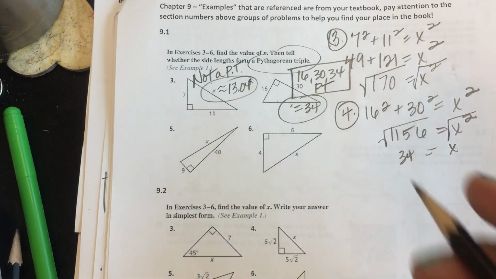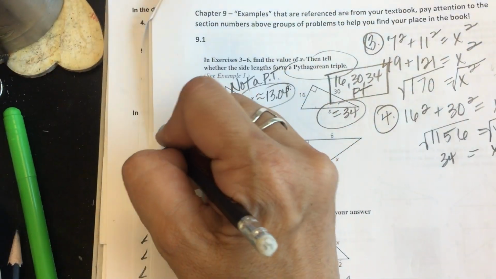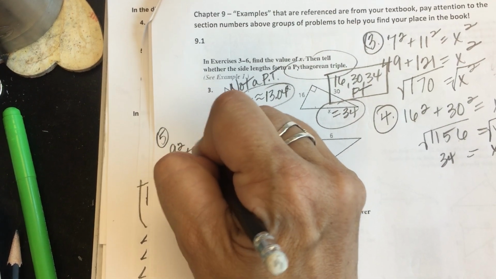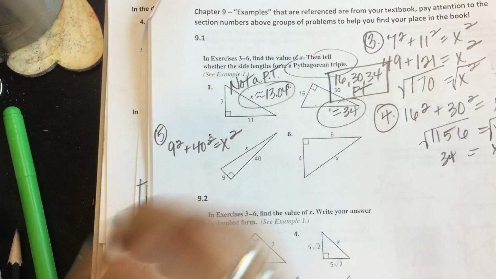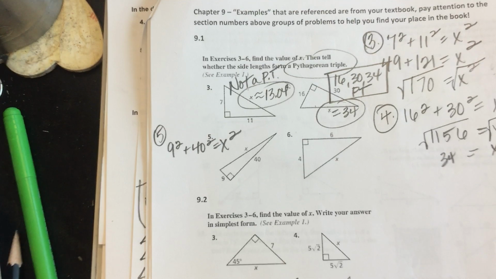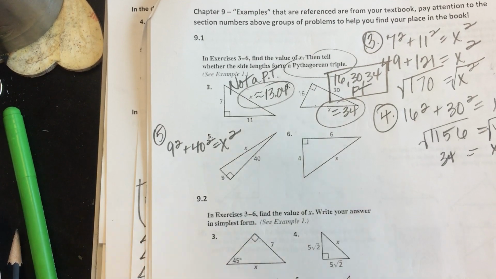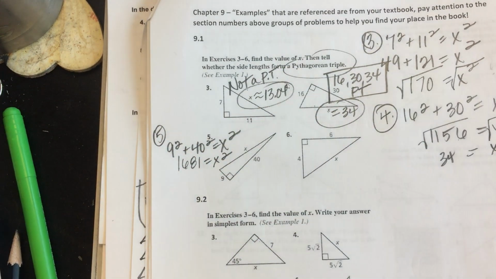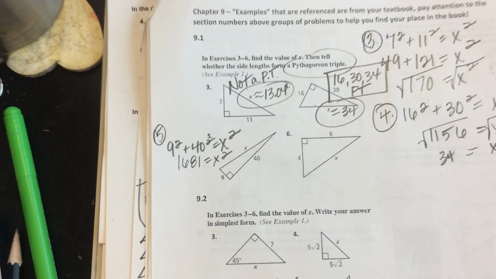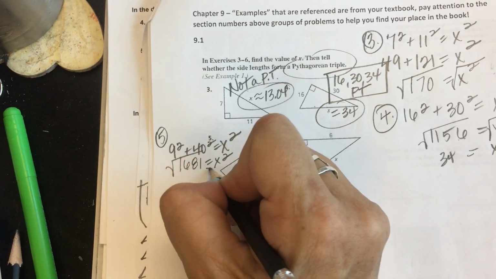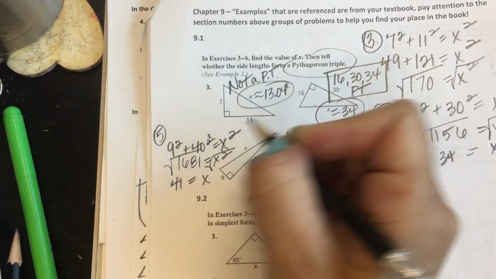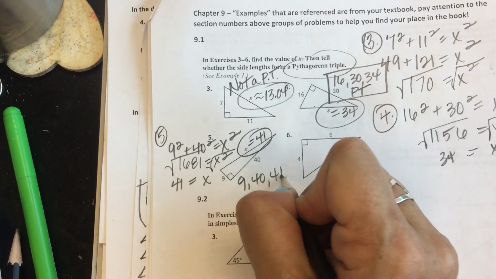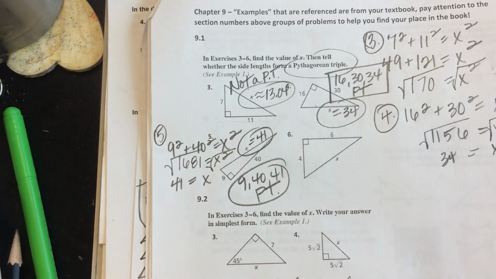Number 5, missing hypotenuse again, 9 squared plus 40 squared equals x squared. When I put it all together, I get 1681 is equal to x squared. If you did it in parts, great. Square root of 1681 is exactly 41. So that means then that 9, 40, 41 is a Pythagorean triple.